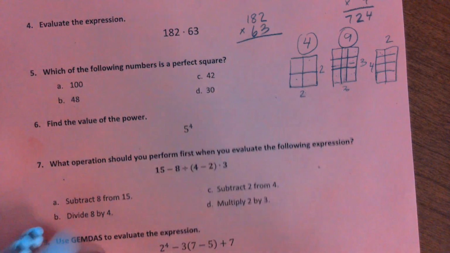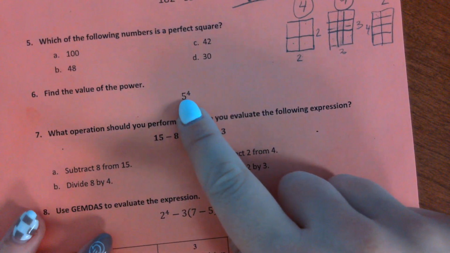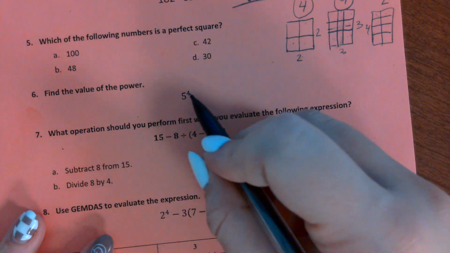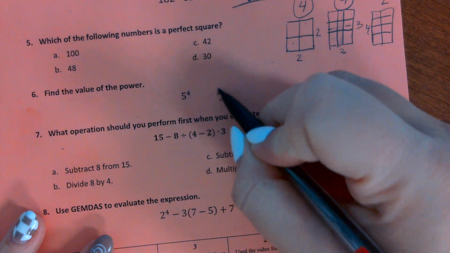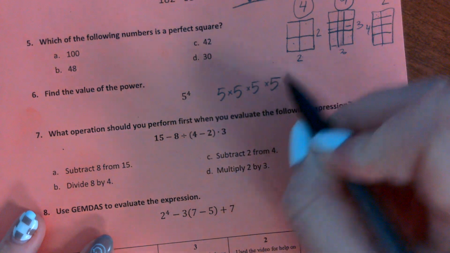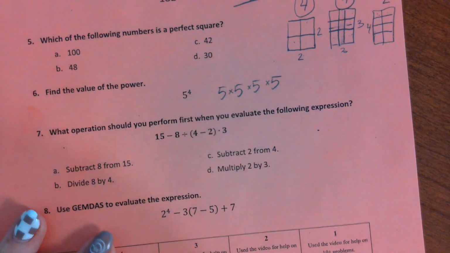Okay. All right, find the value of the power. Remember that the base is the number that's being repeated, and then the exponent tells us how many times to repeat it. So we've got 5 times 5 times 5 times 5. So then you're going to actually solve that out, and that will be the value of the power.